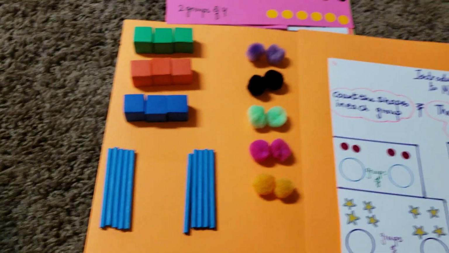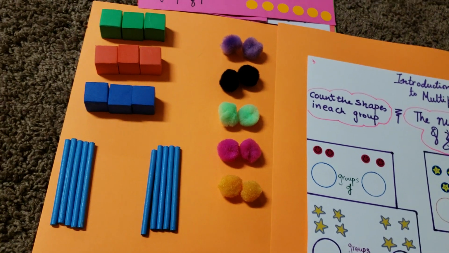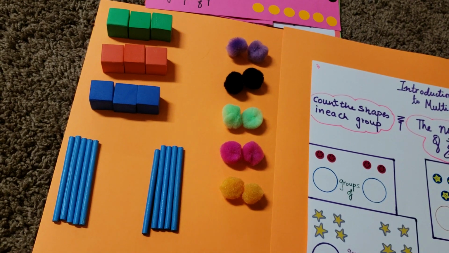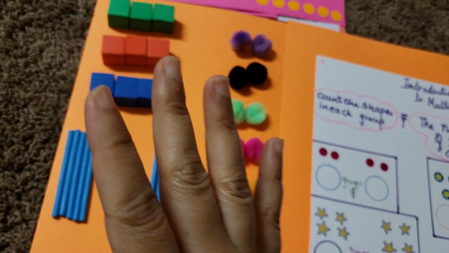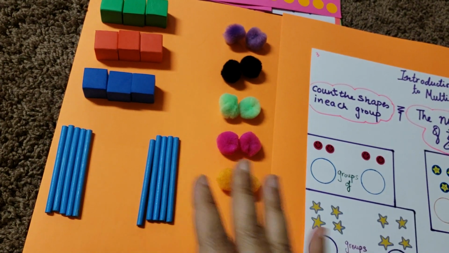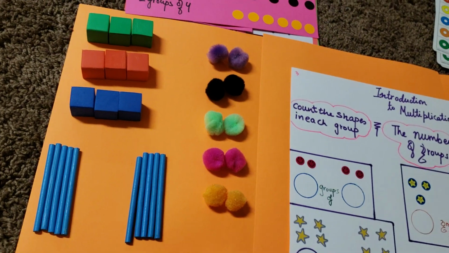5 of 2 groups. So try and do these activities as many times as you can until they're ready to recognize and ready to say the answer promptly. So that is going to be your first step. As soon as you introduce them to equal groups, you're going to do this as a second step of activities.